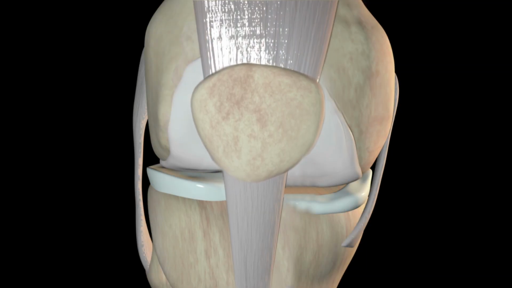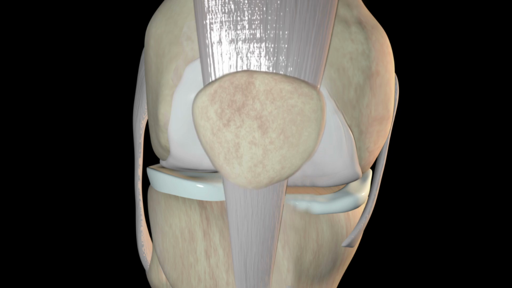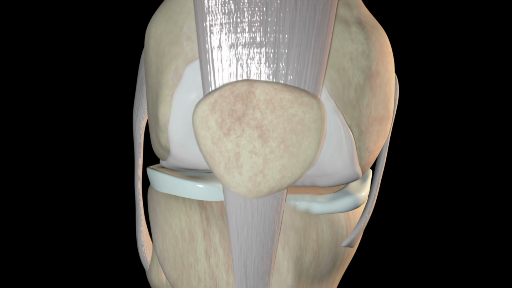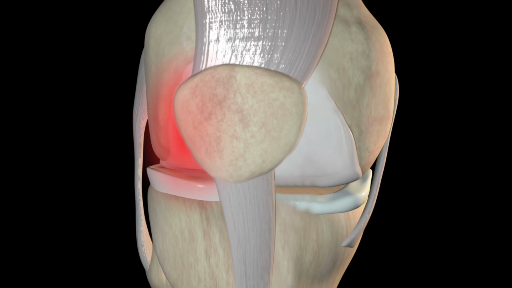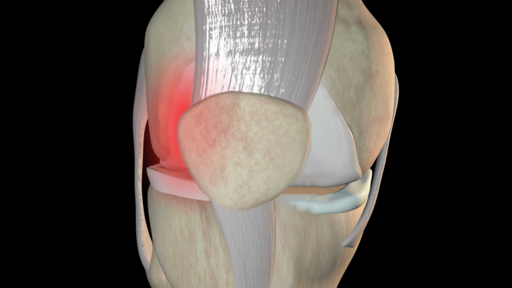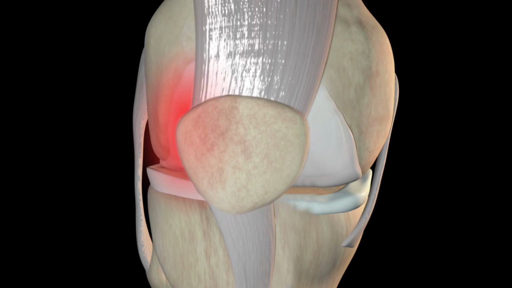So patellofemoral pain occurs when the patella repeatedly does not track appropriately in that trochlear groove of the femur, then causing irritation between the patella and the femur. If there's also a breakdown of cartilage associated with that irritation, you may hear it called chondromalacia.